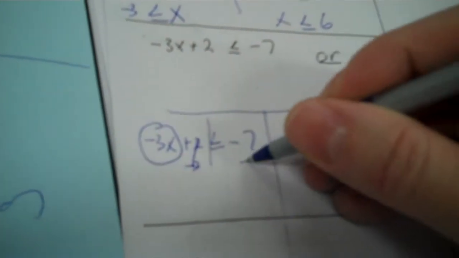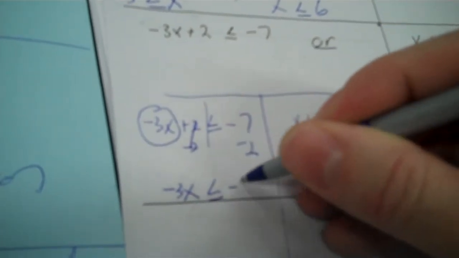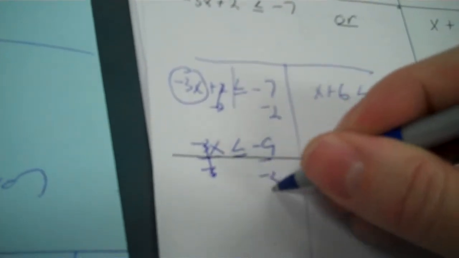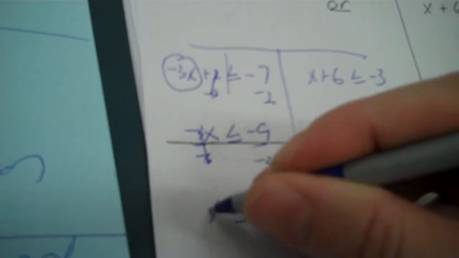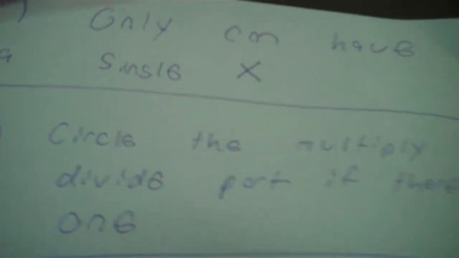Solve, but keep it lined up. So -2, -2. -9, now divide, got x and 3, remember fill this in because we did flip it, okay, sign did switch. Okay, circle the multiply or divide part if there is one.